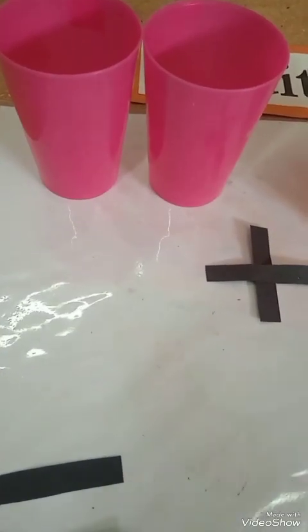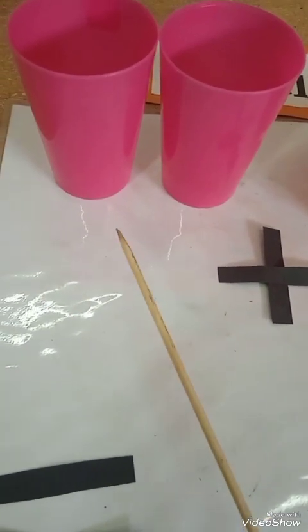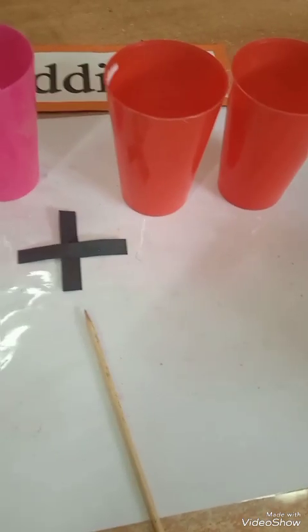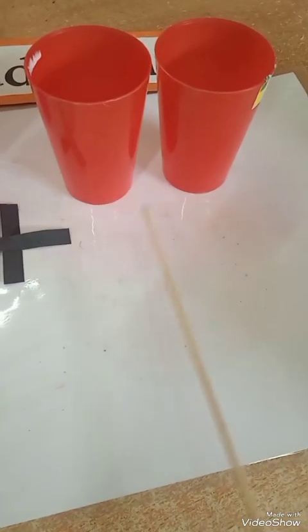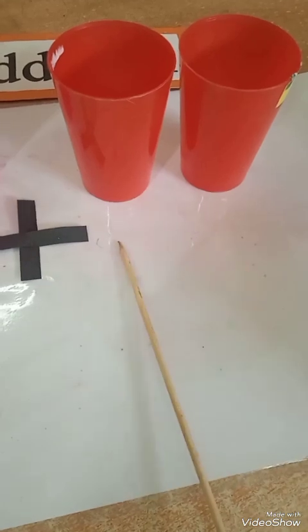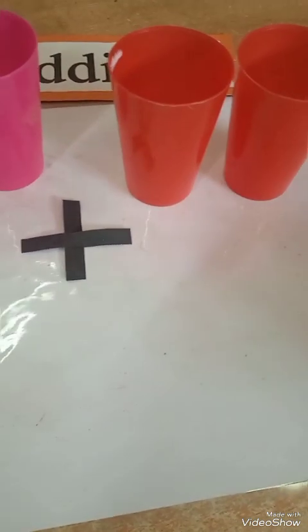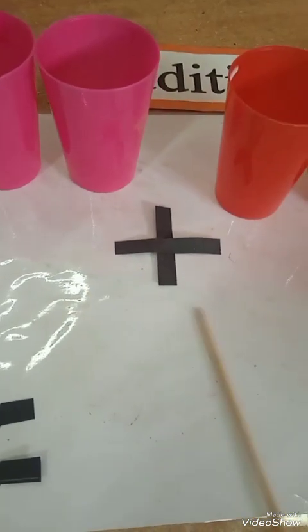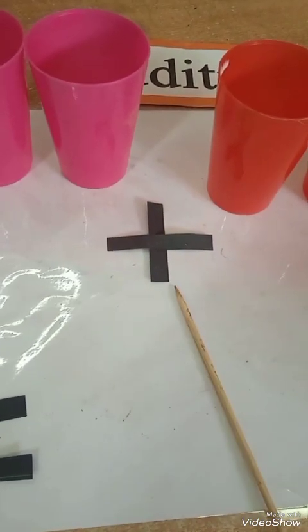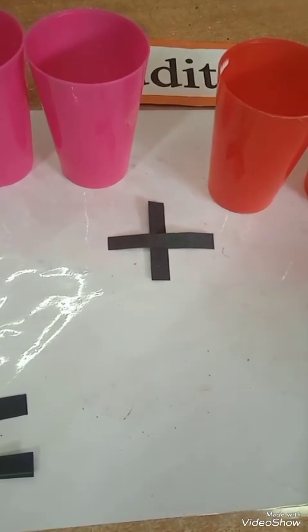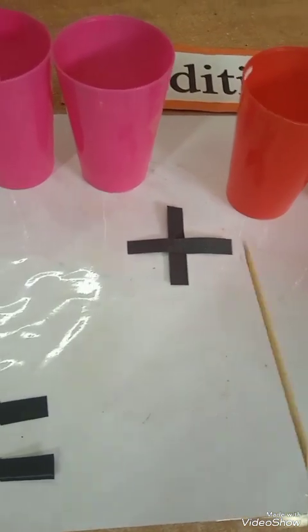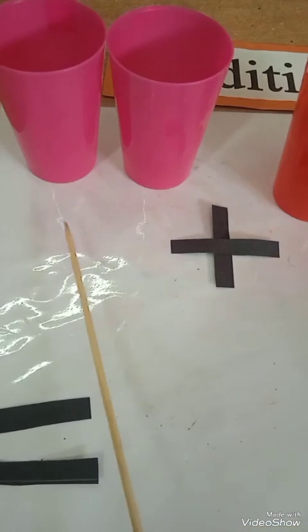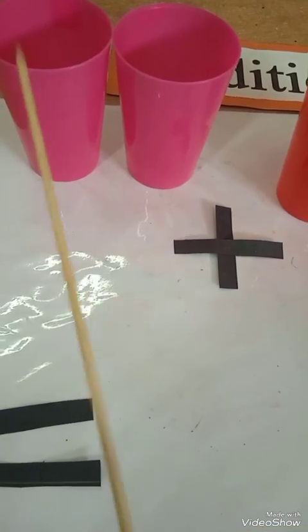Okay kids, now as you can see I have 2 pink glass and plus sign, and then we have 2 other glasses. And what is the color of these glasses? Yeah, these are red. So what we are going to do? We are going to add them. Now we will count all together. We will start from this side.